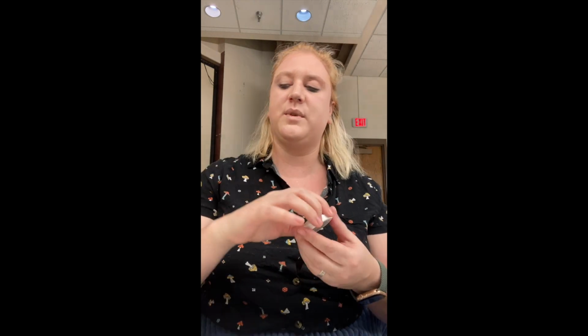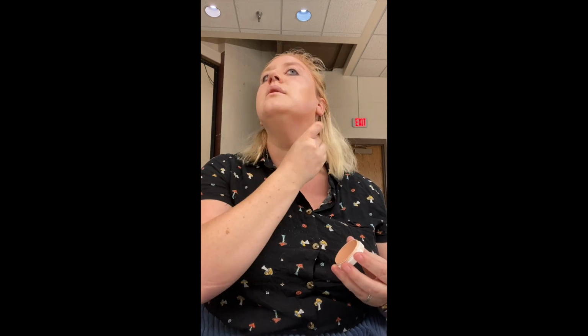So starting with the contouring for this, I'm going to go in with my darker color and just do cheeks, temples, forehead, nose with the darker color, and then bring that down the neck.